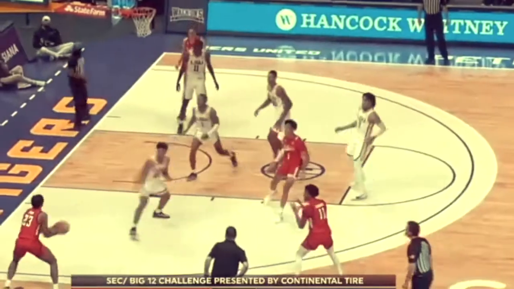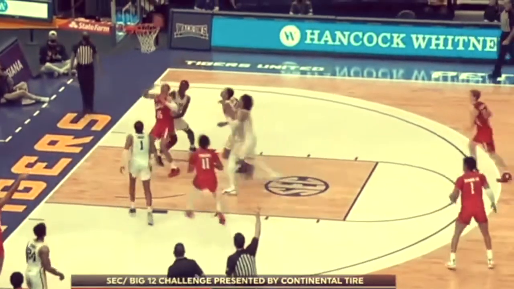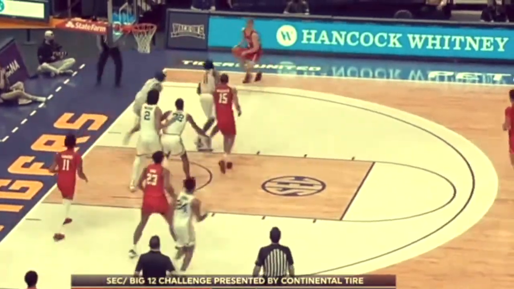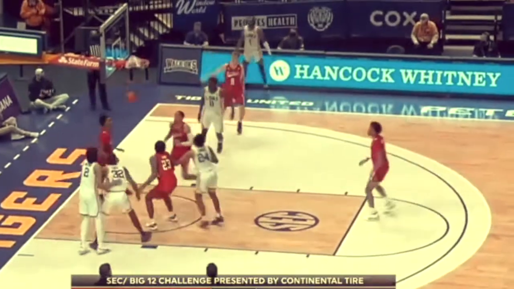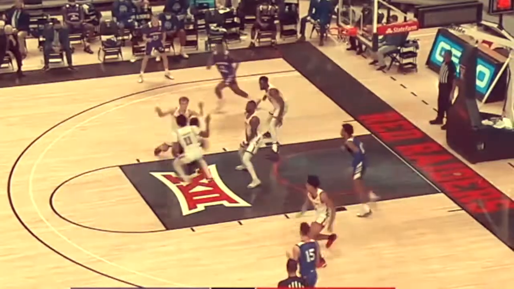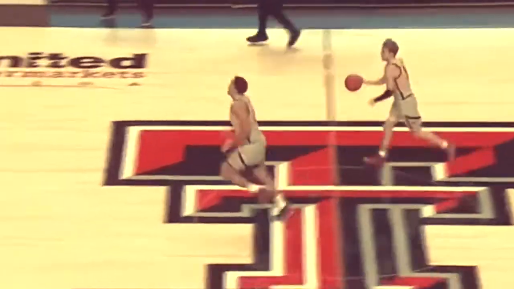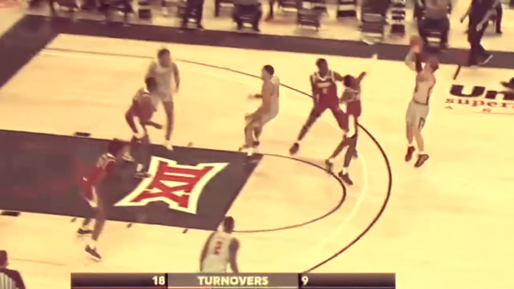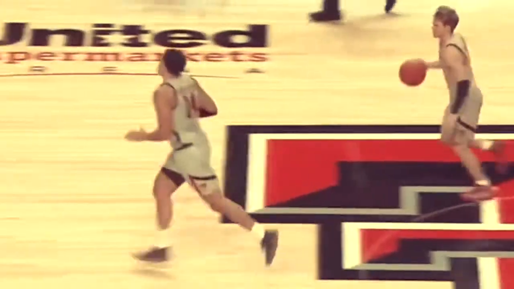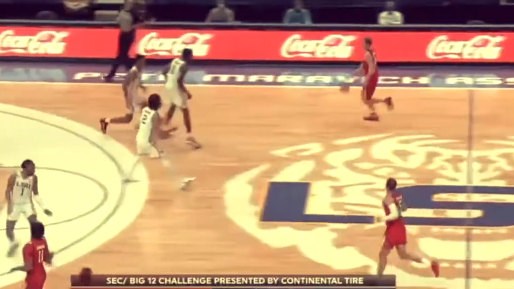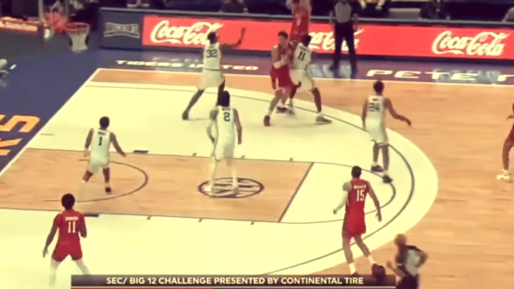And then the thing that really hurt him also is that he's not a great defender to begin with, especially on the ball. At Texas Tech, he had some laziness, just not locked in defensively, and he could easily get beat off the dribble, and just wasn't the defender that he needed to be in college, especially on the ball. Now off the ball, he gambled quite a bit, would try to jump passing lanes, cause deflections, get out in transition, things like that, and it would work out.